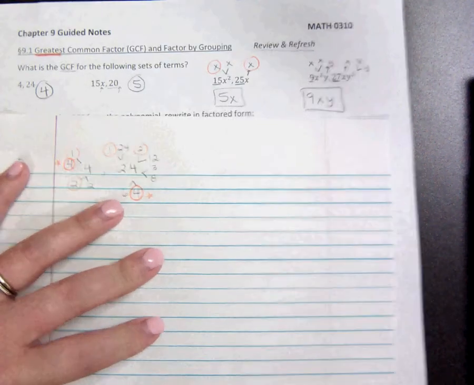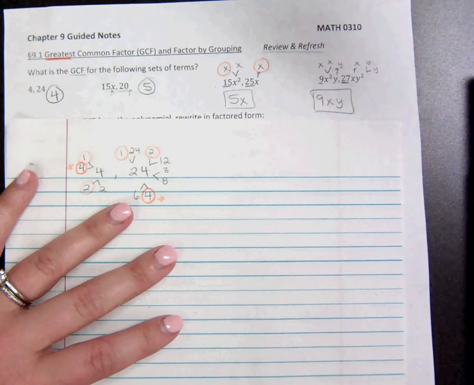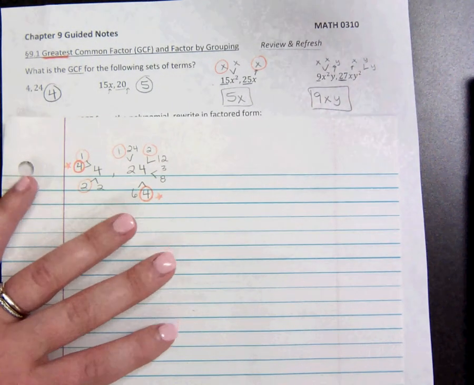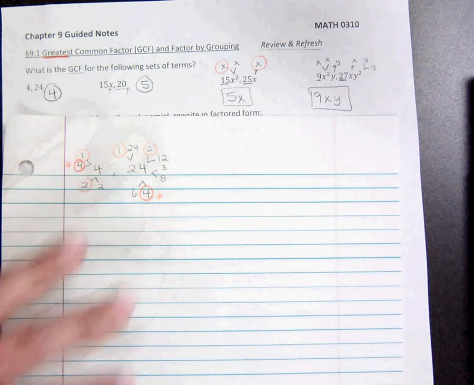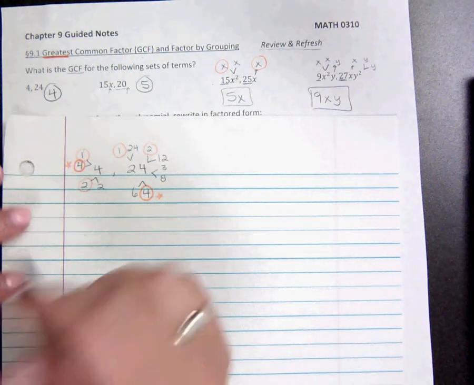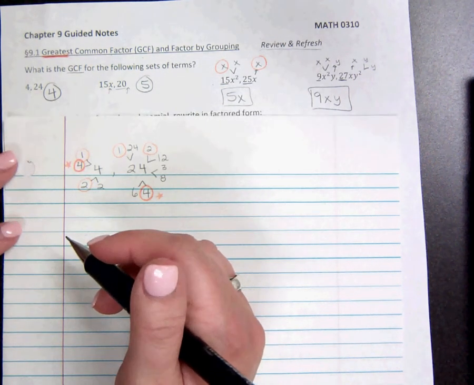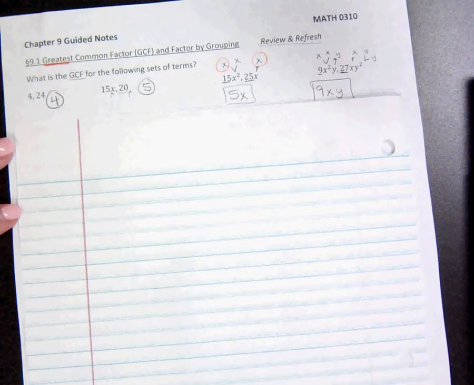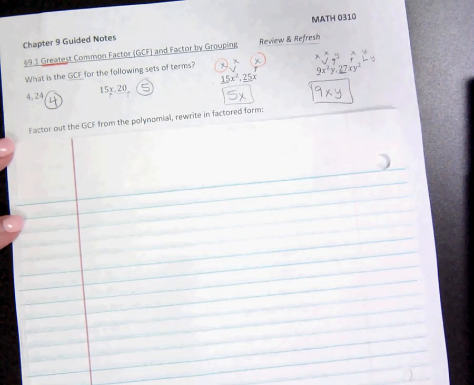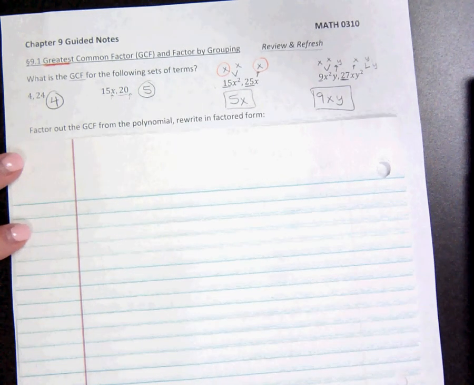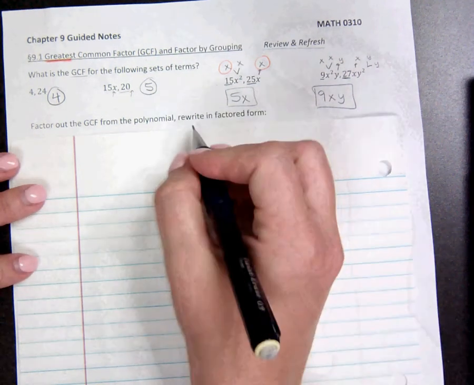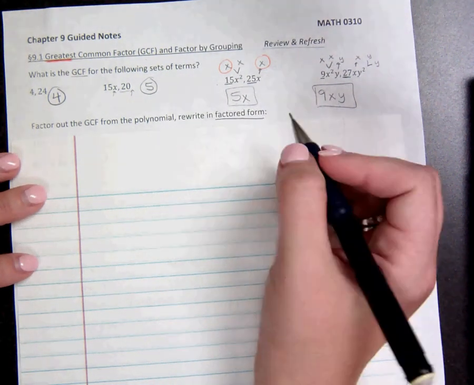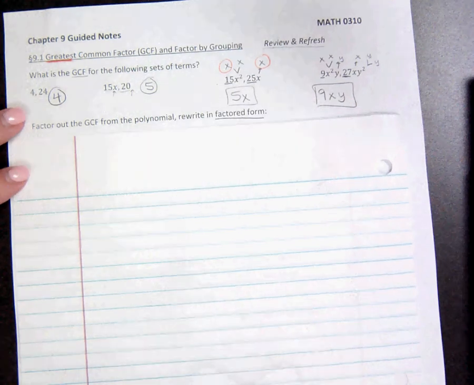I believe I posted an entire page of practice on this, just finding those GCFs. You want to be very, very diligent and very good at finding GCFs throughout Chapter 9 and also Chapter 10. So you'll see this again and again. After that, once you're really good at finding GCFs, now we're going to factor out the GCF from the polynomial and rewrite the expression in what we call factored form.